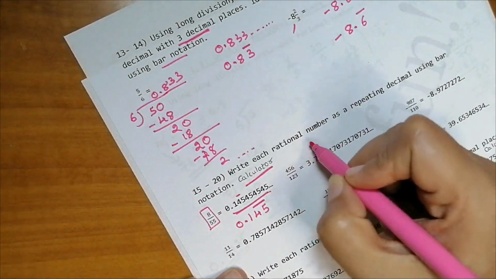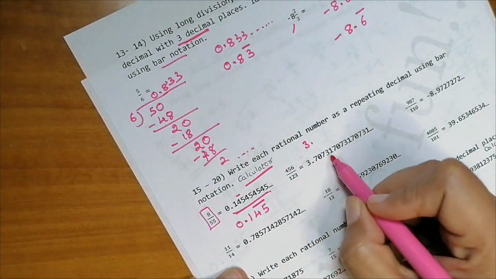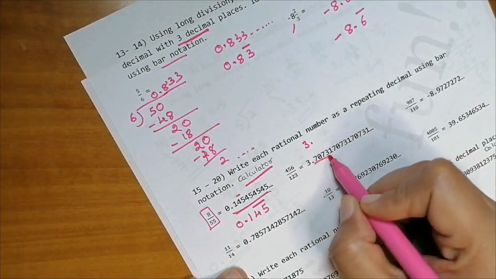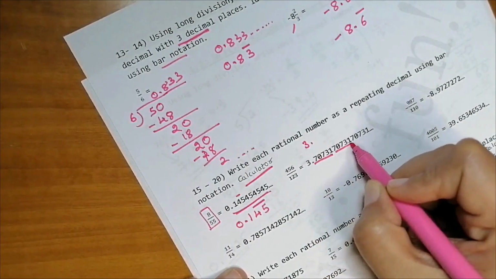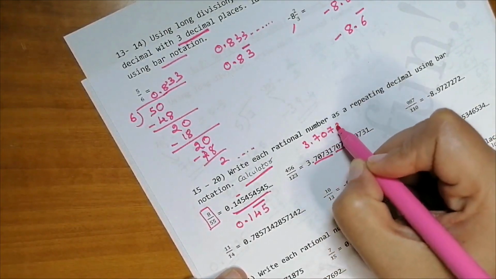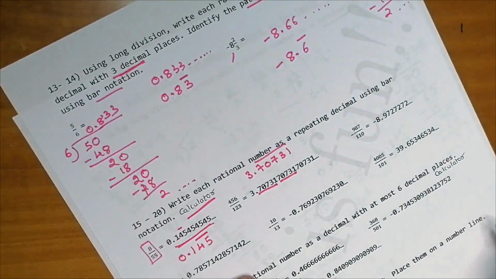So here, this will be 3 point 70731, right? 70731. Okay, so this is one time. This is how it's repeating, right? The 70731 with a bar. Okay, simple.